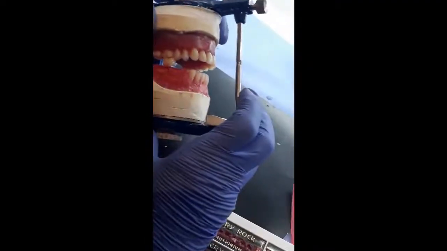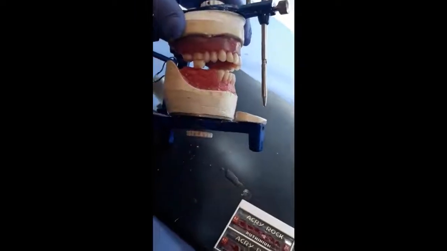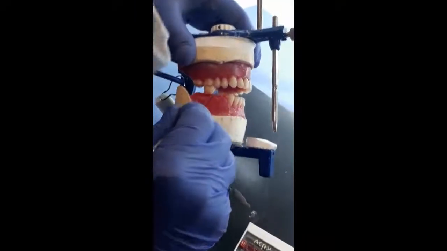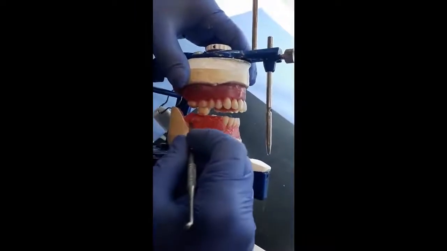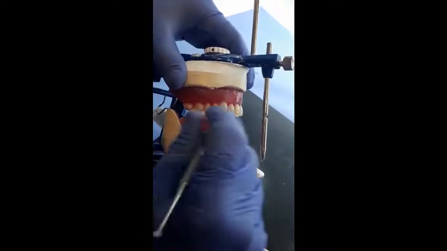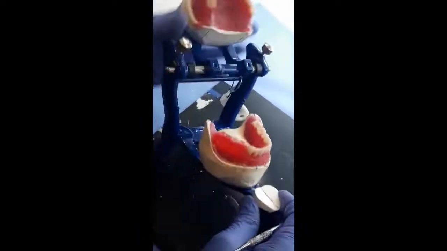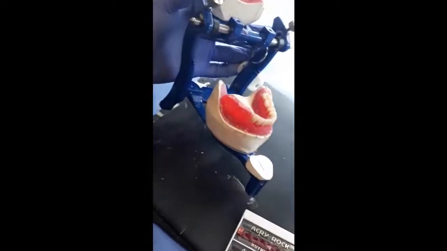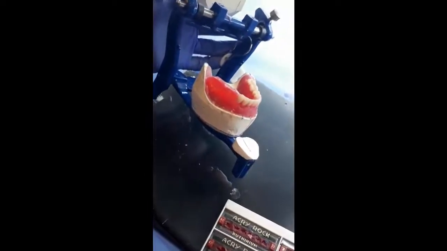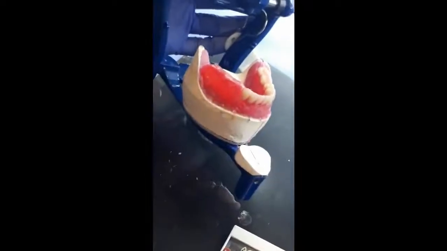buccal groove. Now we close the articulator and we mark the area in an arch form, because the articulator closes in arch direction. Now remove the wax in the area.